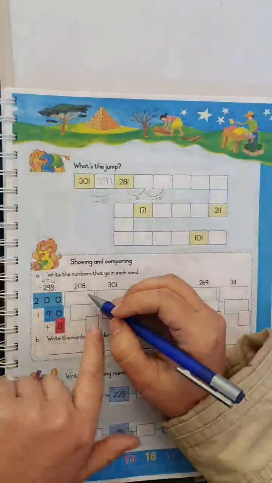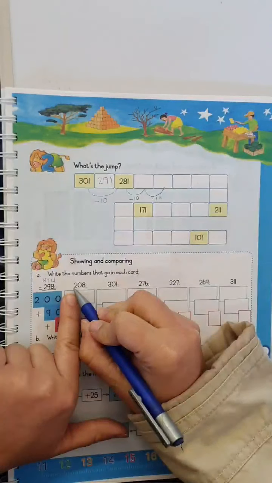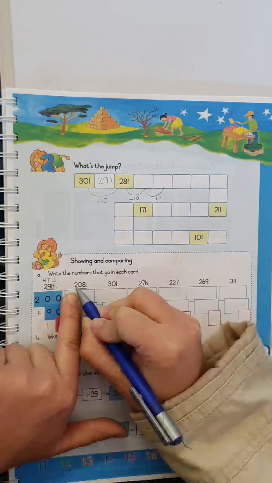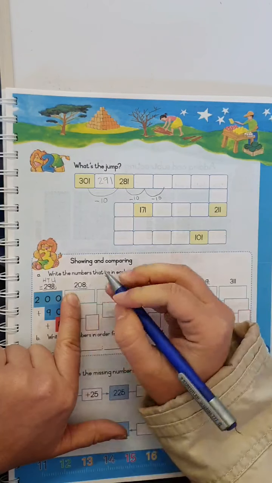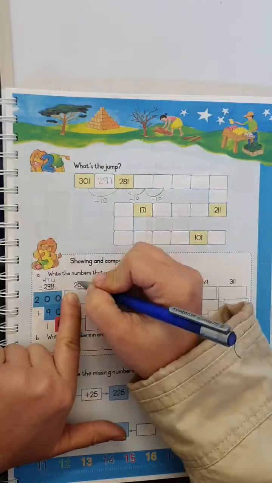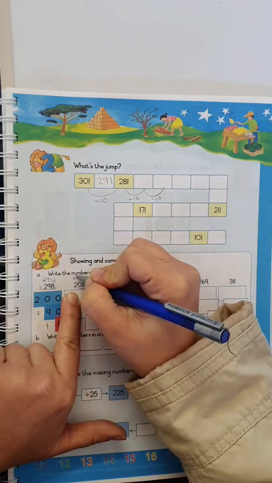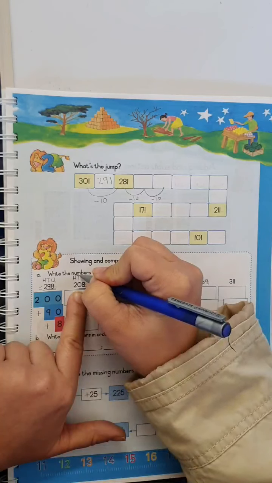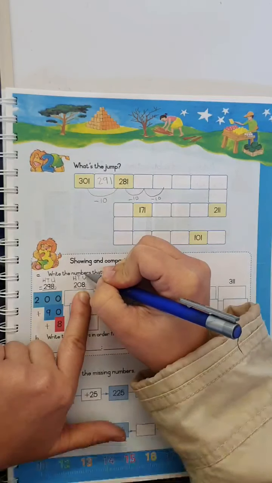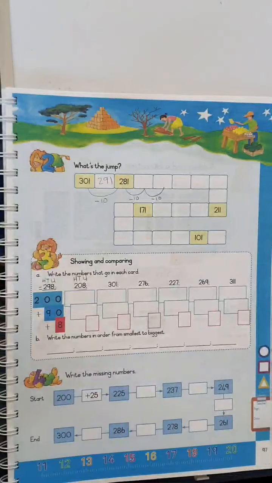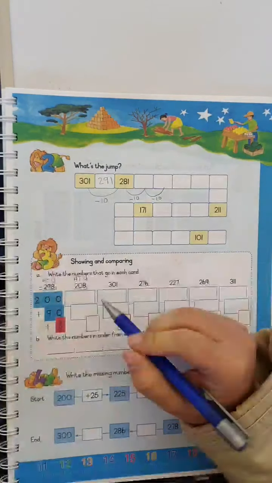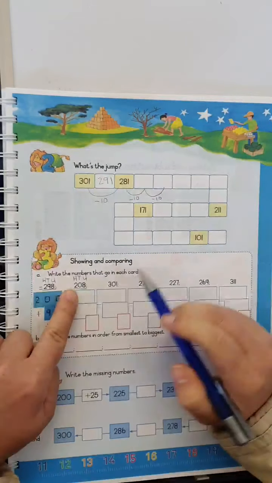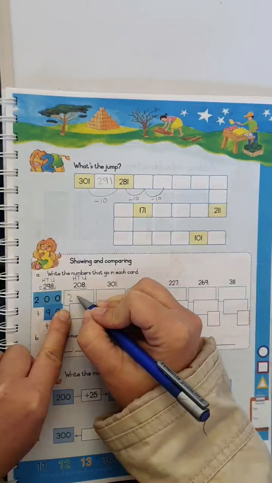So again, guys, remember this is a number. This number has 1, 2, 3 digits. Each digit has a value. The value for the 2 is hundreds. The value for the 0 there is tens. The value for the 8 is units. Now this is very important because this may confuse you. How many hundreds are there? There are 2 hundreds, so it means it's 200.